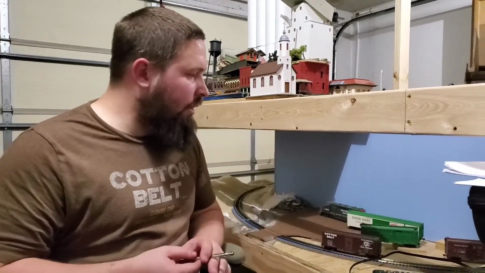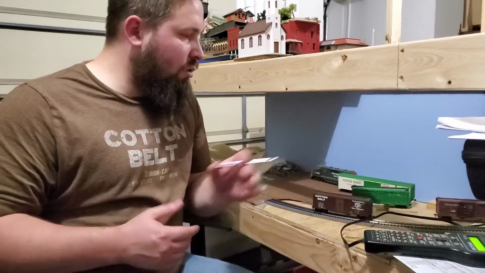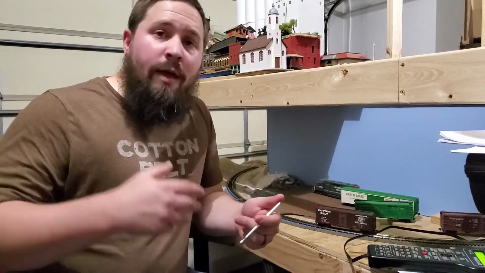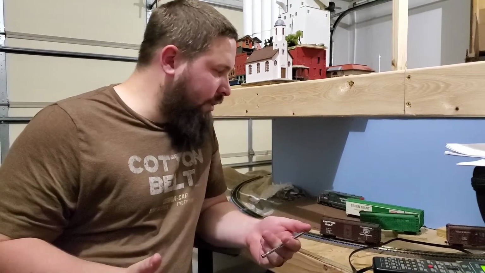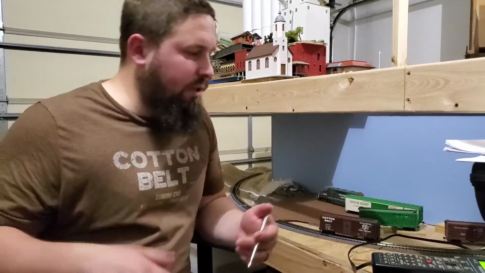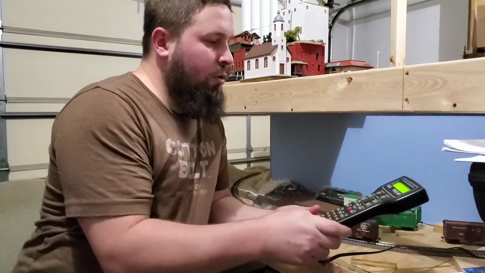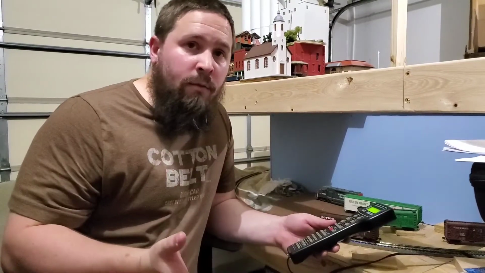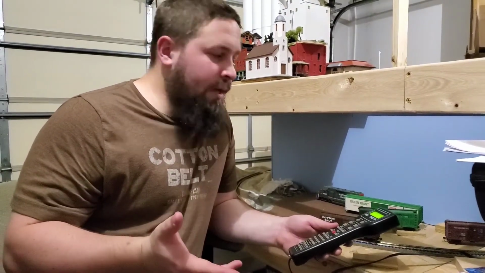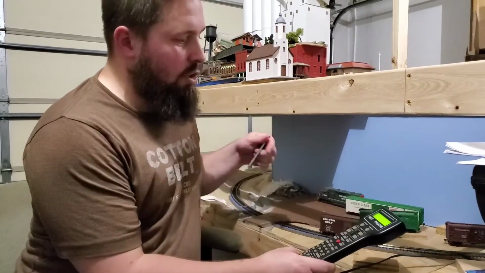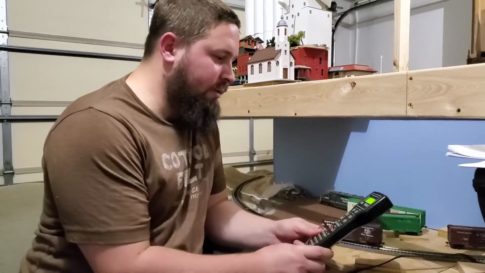Now, for the time being, I've got both stock cars and the mechanical reefer off, so that way you can hear me a little better, because their sounds do get up there. And I could do a function 8 and mute them, but if I was to do that, then that kind of defeats the purpose of trying to hear me connect and disconnect.